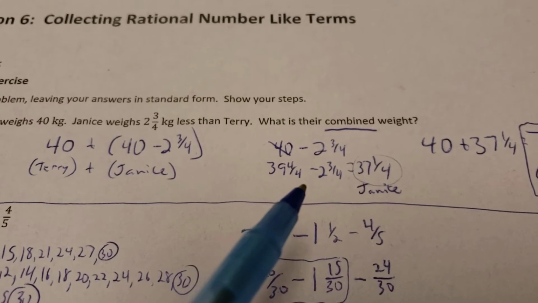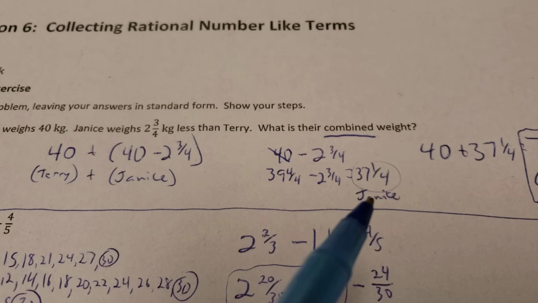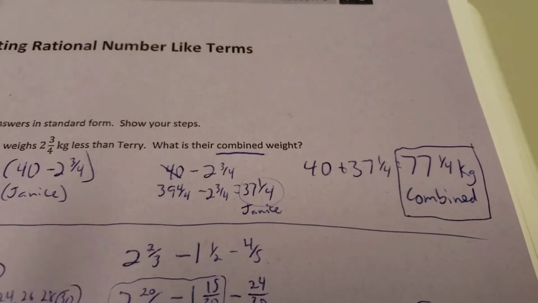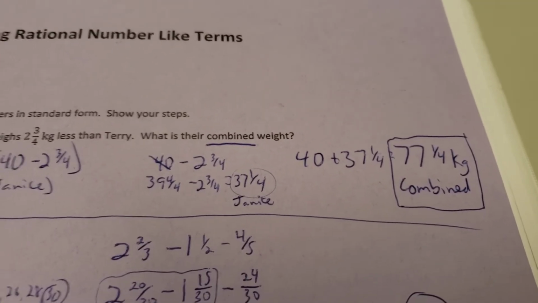But now look what I can actually do. 4/4 minus 3/4 gives me 1/4. 39 minus 2 is 37. So now I know Janice's weight. And 40 plus 37 1/4 is 77 1/4 kilograms combined.